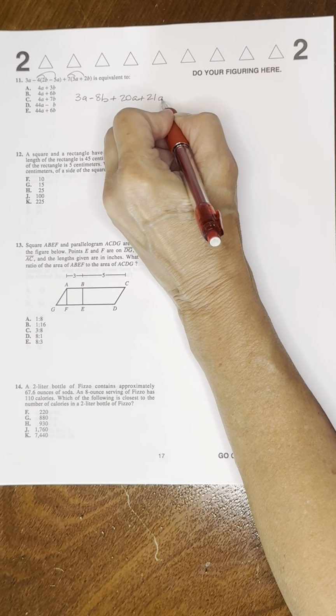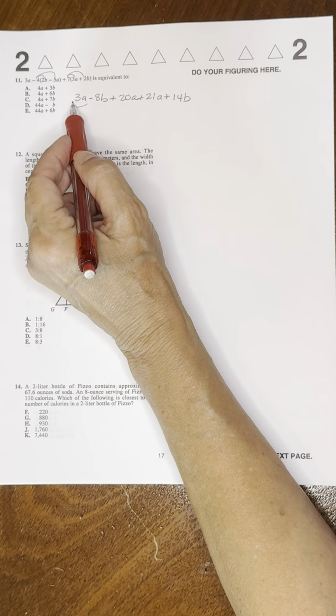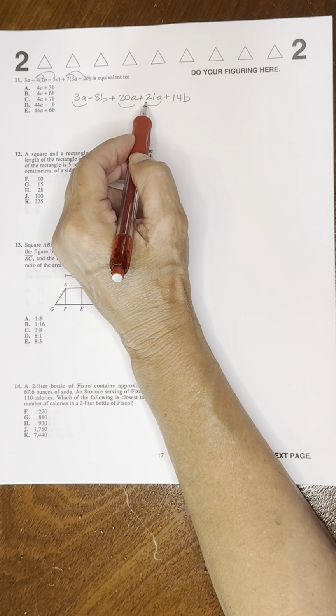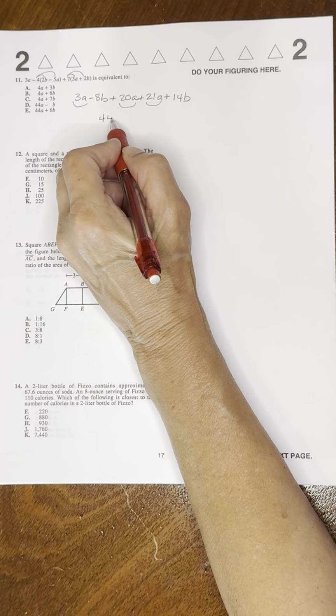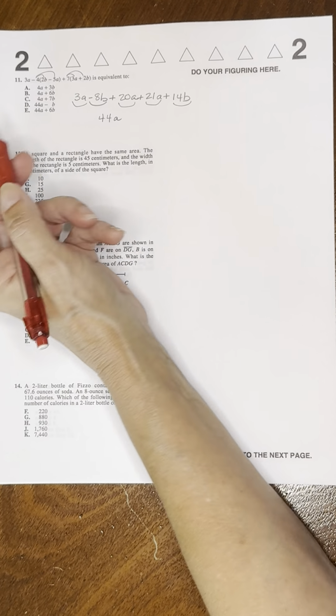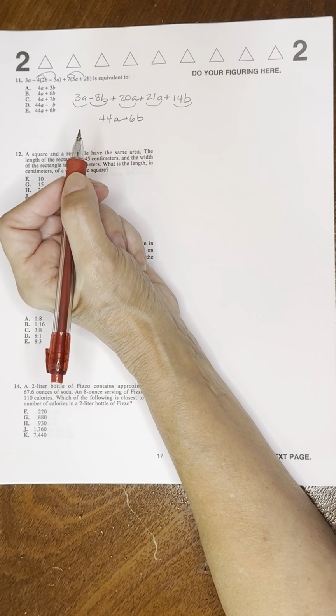That's 21a plus 14b. Combining our like terms, we have 3 and 20 and 21. That's 44a. And then we have 14 minus 8, which is 6b.